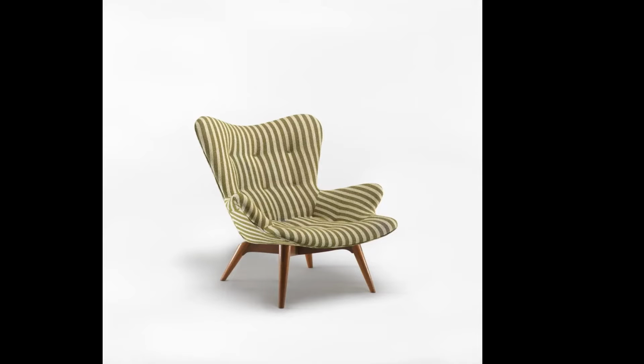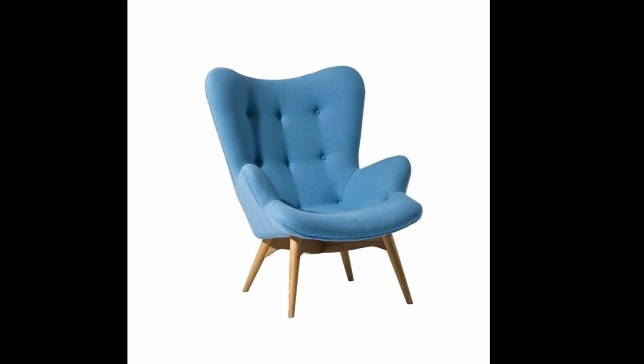Grant continued to design other models of his contour chair to keep up with the modernisation trend of design. The contour chair became a touchstone of Australian growing cultural sophistication.